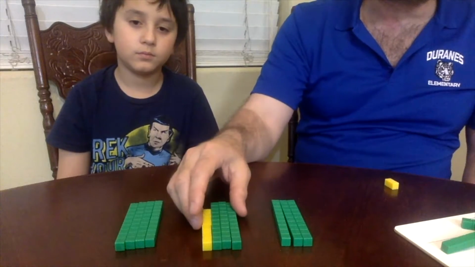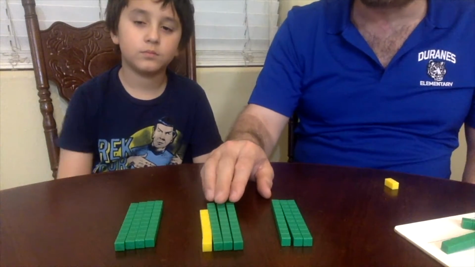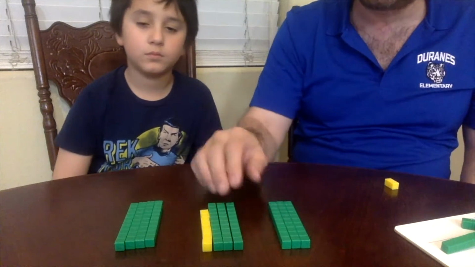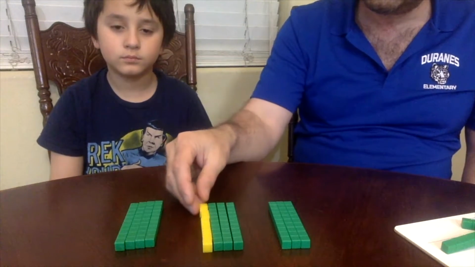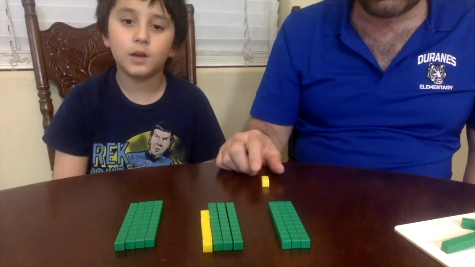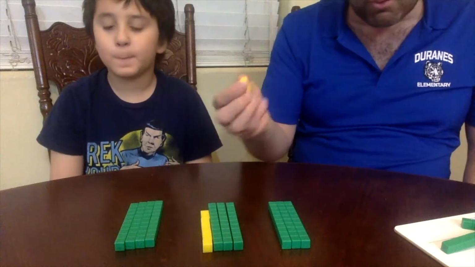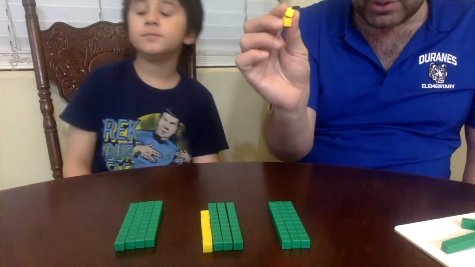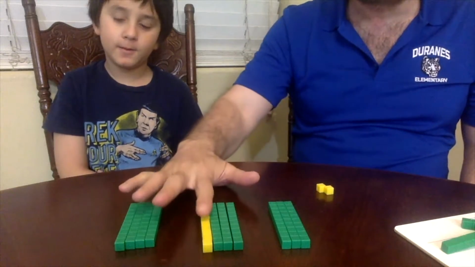So clearly, the shorter distance is between 38 and 40, not between 38 and 30. So in this case, we would round up to 40, not round down to 30, because it would take a lot more work to remove these 8 than it would to add these little 2 onto it.